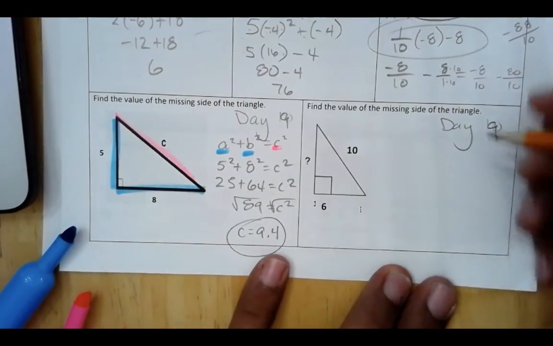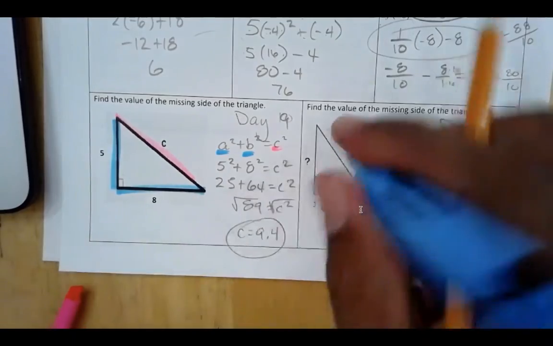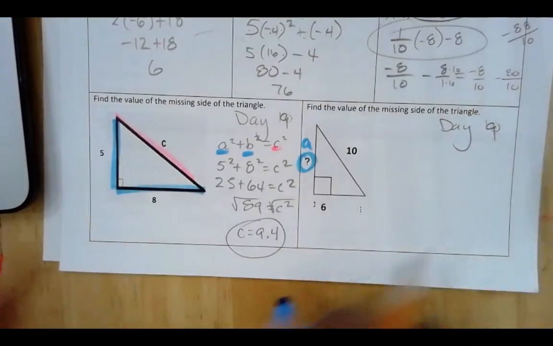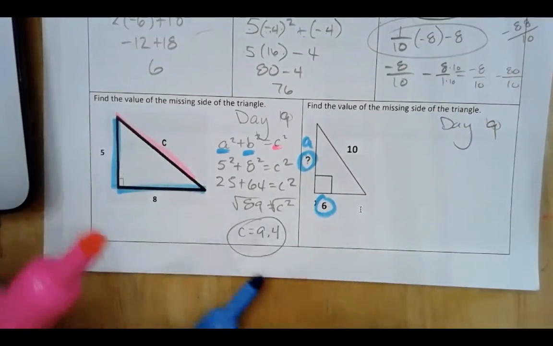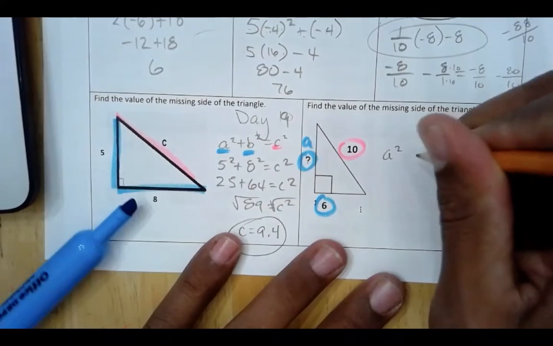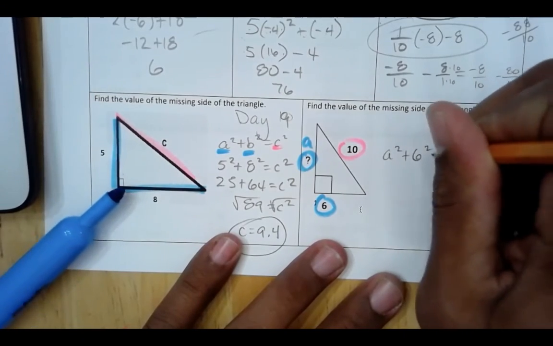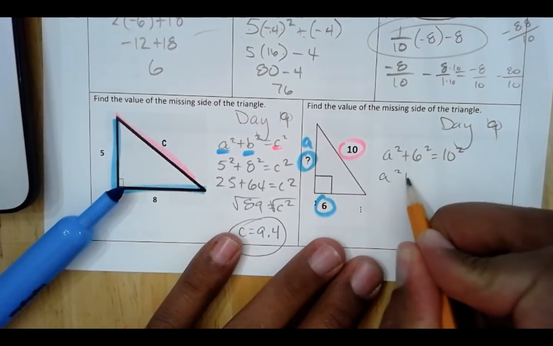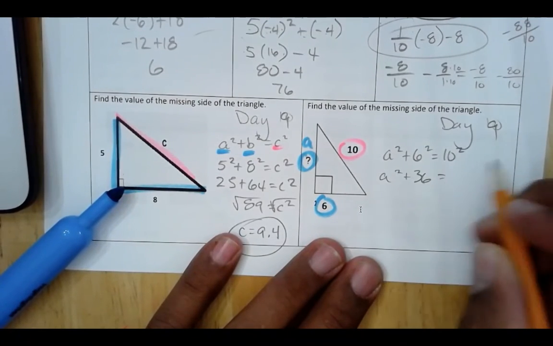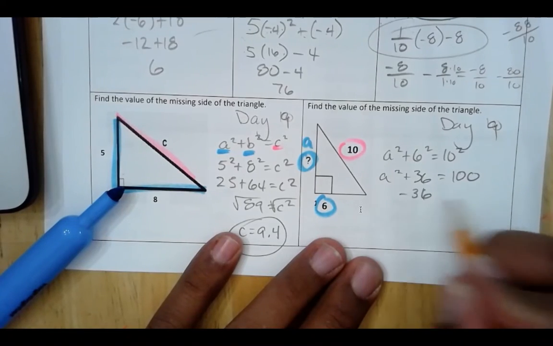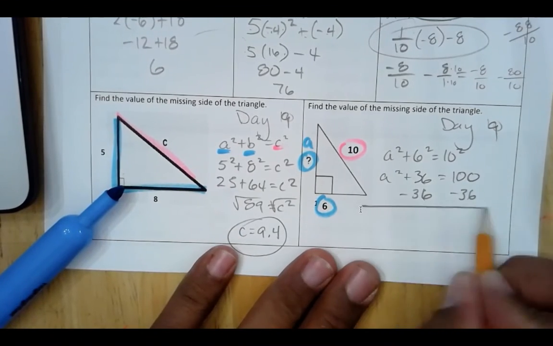Okay, we're going to do the same thing here, except this time, one of the legs is what's missing. And we're going to call that a. Okay, so this is the other leg, and 10 is the hypotenuse. So we're going to go a squared plus 6 squared equals 10 squared. So we square the 6, we get 36. Square the 10, that's going to be 100. Then what we will want to do is subtract 36 from both sides, where we can get a by itself.